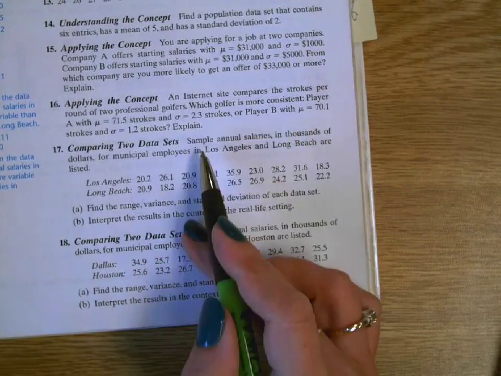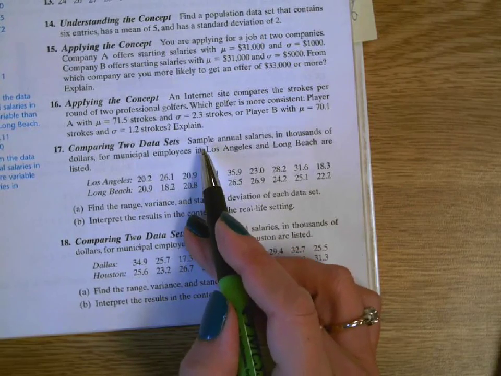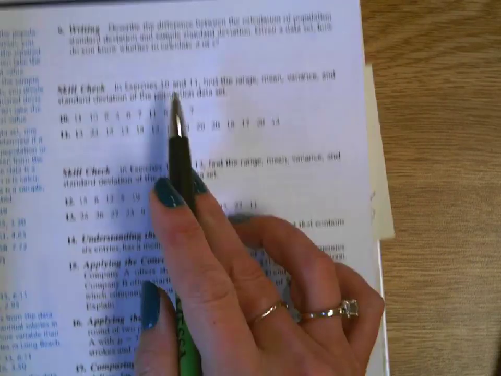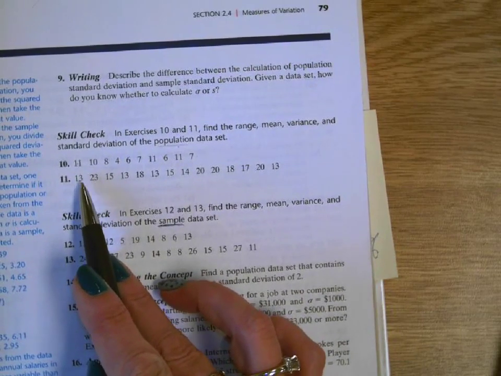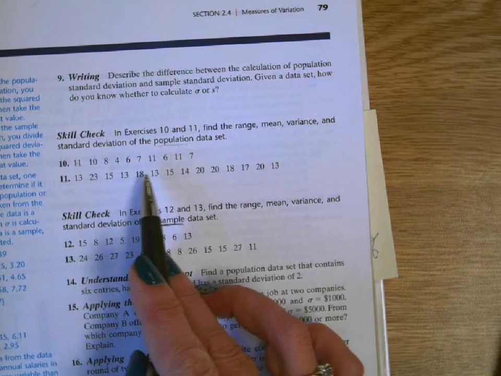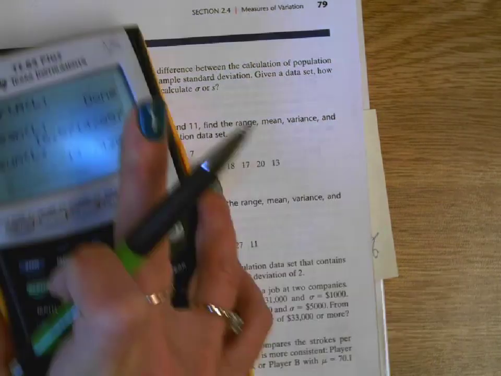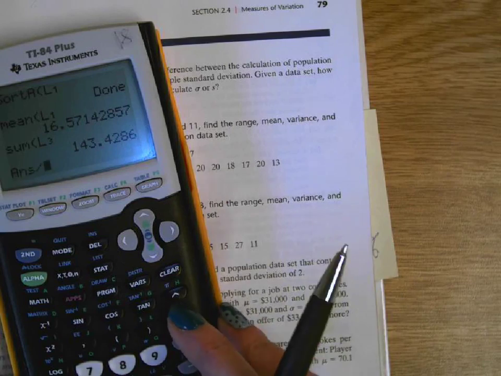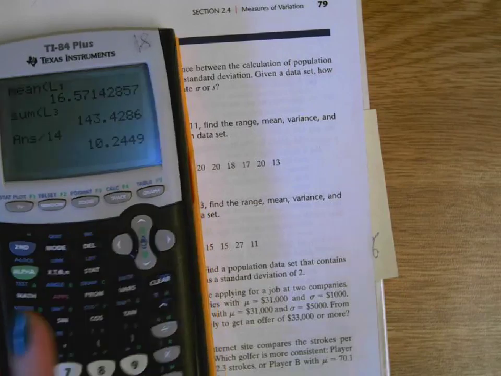Where down here, if it's a sample, you know what to do. So you got to look at the problem to see what you have to divide by. Because this is population, I'm going to divide by how many I had. I didn't really count that. 1, 2, 3, 4, 5, 6, 7, 8, 9, 10, 11, 12, 13, 14. So I'm going to take my number, divide by 14. I now have the variance.